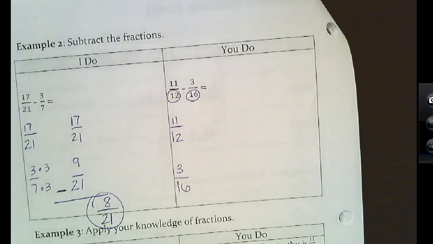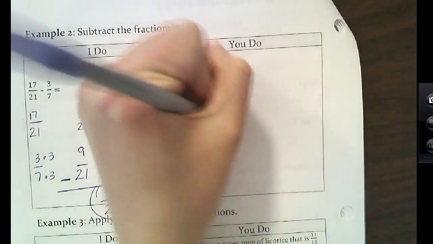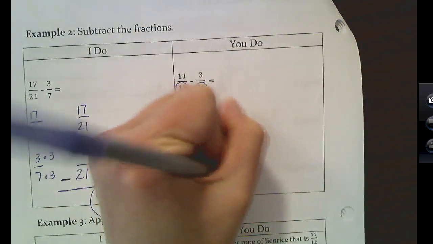We're noting in our head that this is a subtraction problem. Now we need a common denominator. Who thinks they could raise their hand and give me a common denominator for 12 and 16? And if you're not sure, grab a calculator if you need to. 48, very good. We're going to rewrite both of these fractions out of 48.